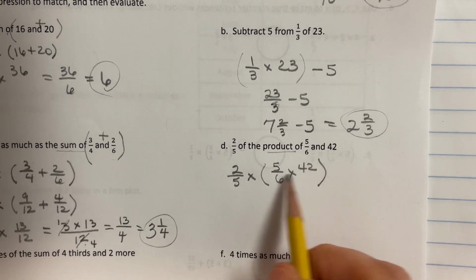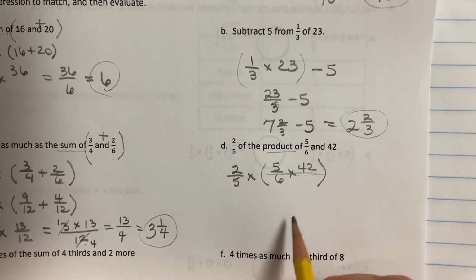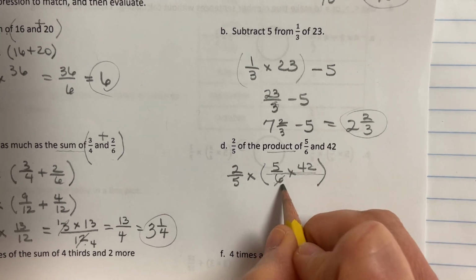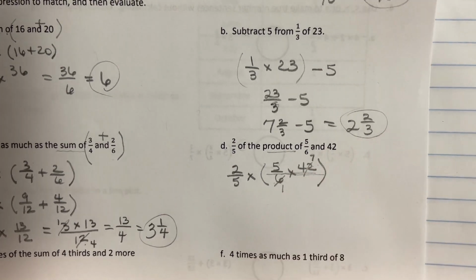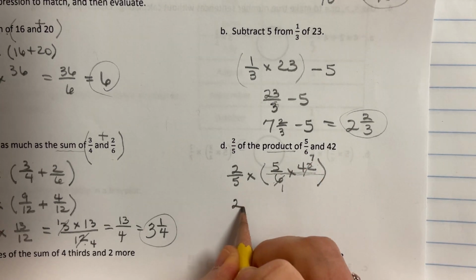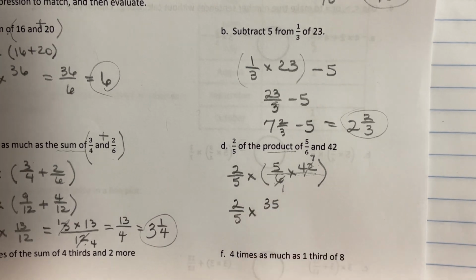Well, if I look in here, I'm going to save myself a little writing. Notice that I can simplify this first. 6 goes into 42 7 times. So in the parentheses, I really just have 5 times 7. So 2/5 times 5 times 7 is 35.